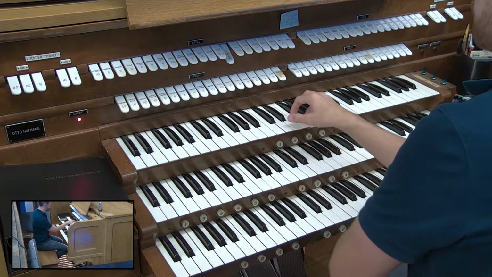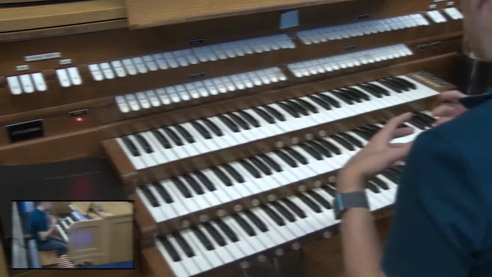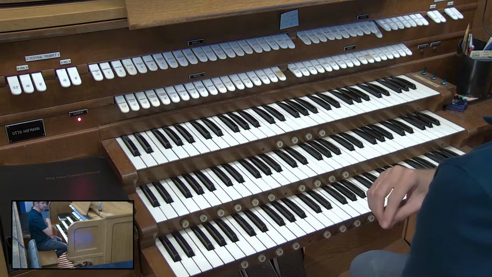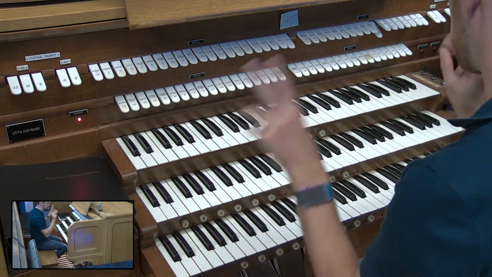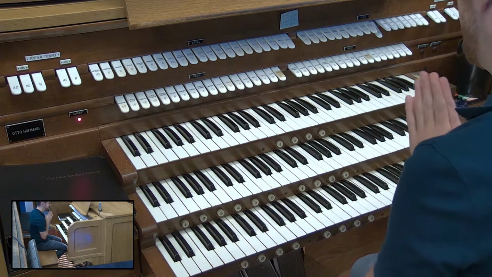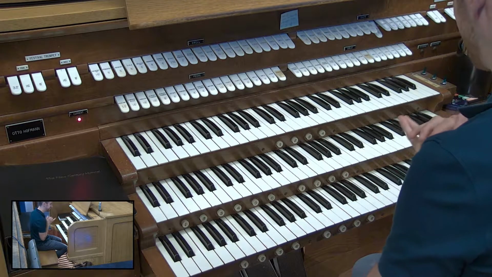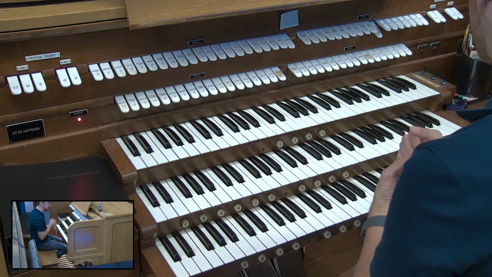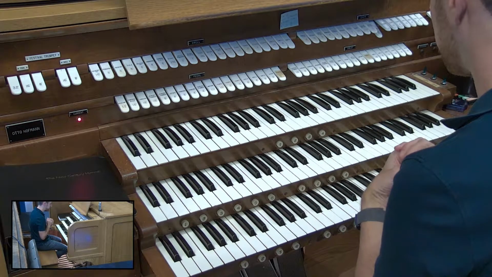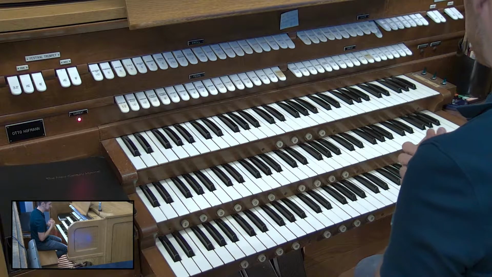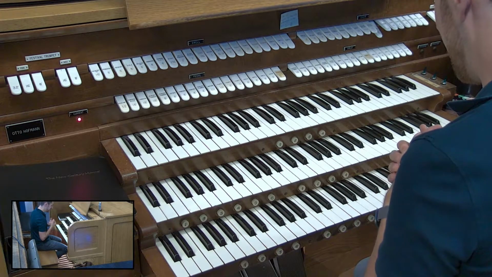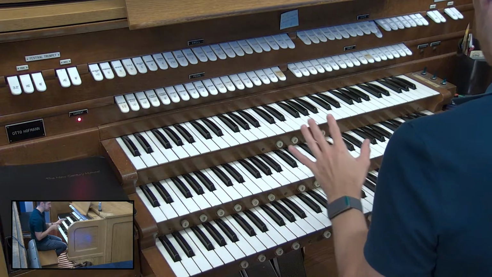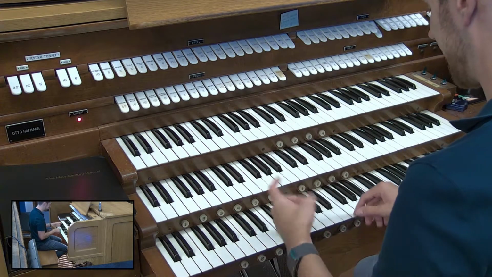On the choir division, we have one single reed. It is our clarinet. It is not a clarinet at all. It is very much a crumhorn, which is an ancient double reed instrument from the Renaissance and even medieval periods. So it is also very, very bright and buzzy, but there is something to me that is quite charming about it used in the right context.